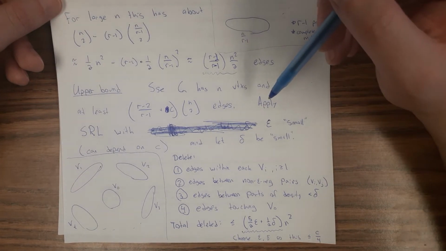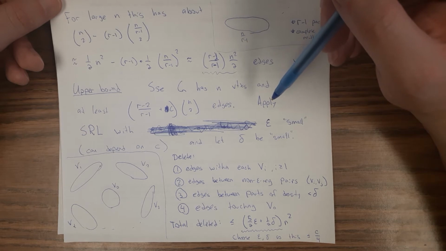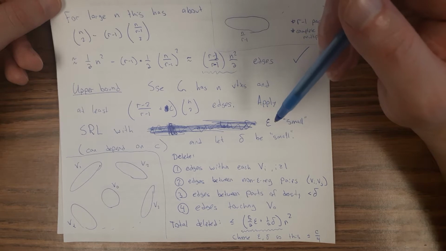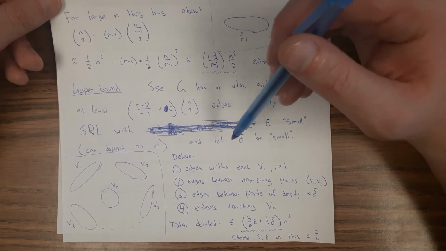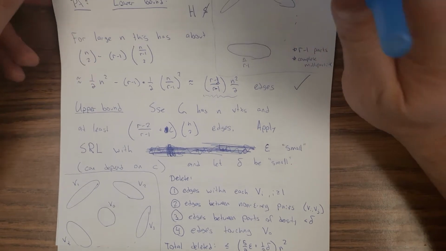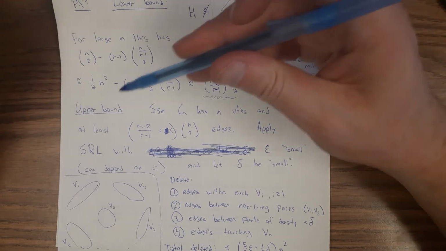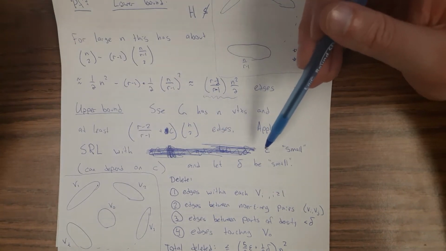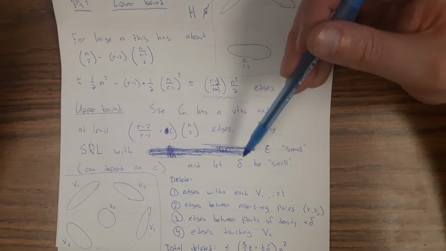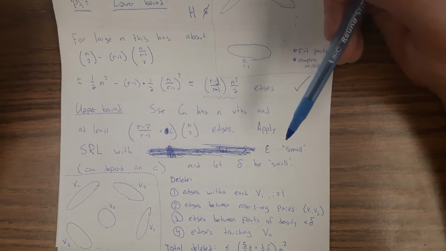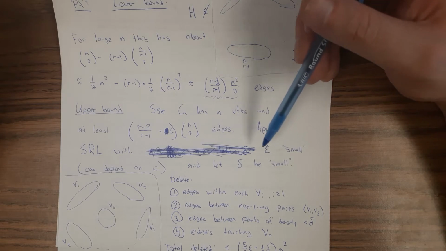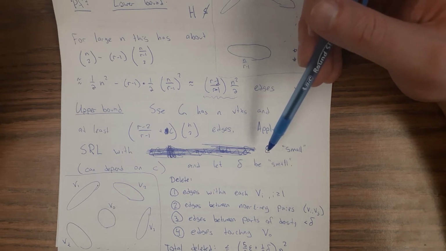We're going to apply the regularity lemma. And this is a proof sketch, so I'm not going to be too picky about the details. Epsilon and delta are just chosen to be quote-unquote small numbers, and I'm applying the regularity lemma with this number epsilon. I'll tell you what we're doing with delta in just a minute. But epsilon is the epsilon of the regularity lemma.